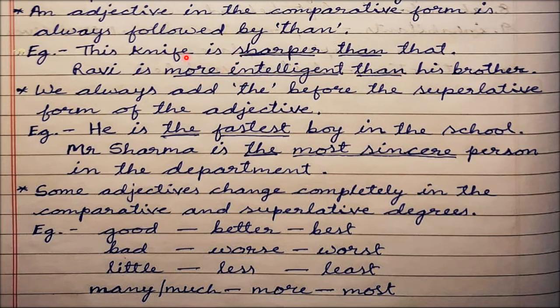So in these cases we saw that when we have a one or two syllable word, then simply er and est are used to convert them into comparative and superlative degree. When we have a word with more than two syllables, then we use more or most. Similarly, we may also use less or least. Then during the comparative degree we have to write than. So the comparative degree of an adjective is always followed by than.